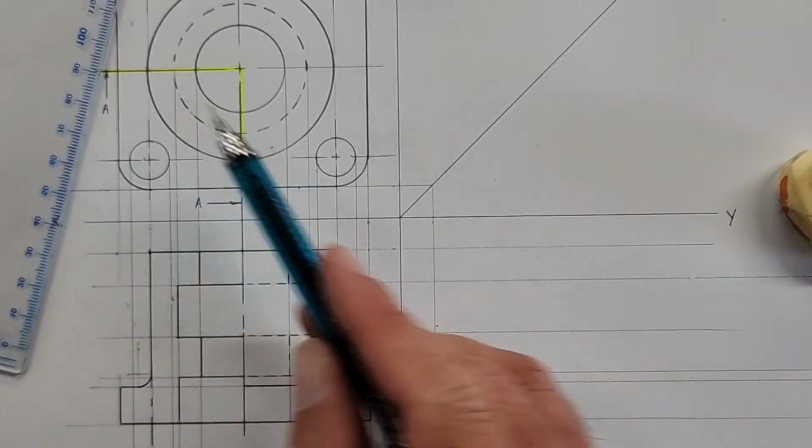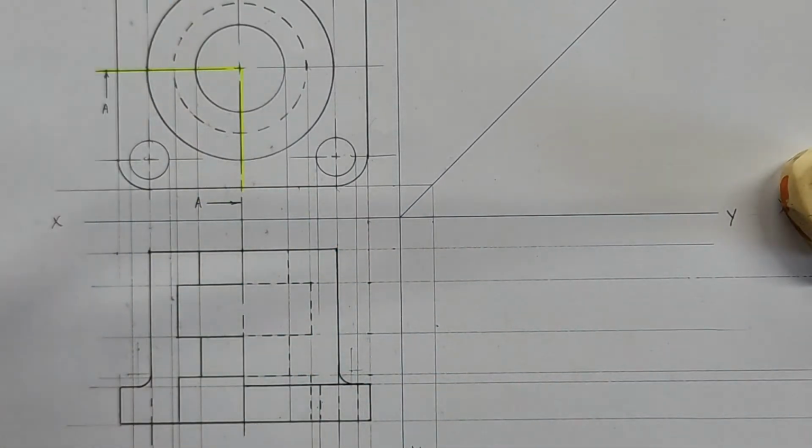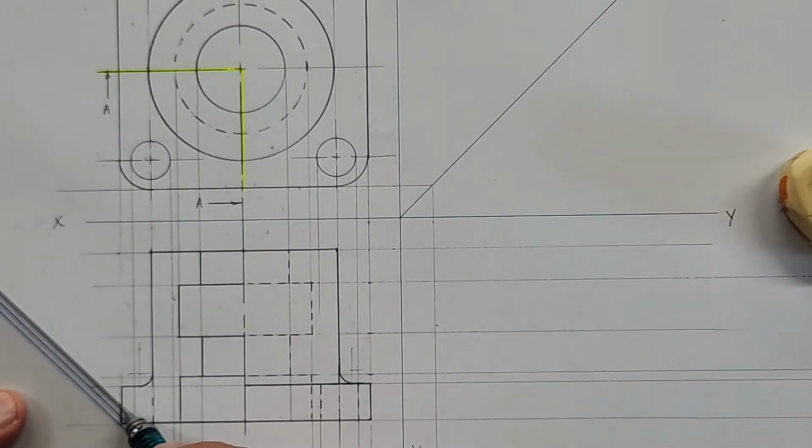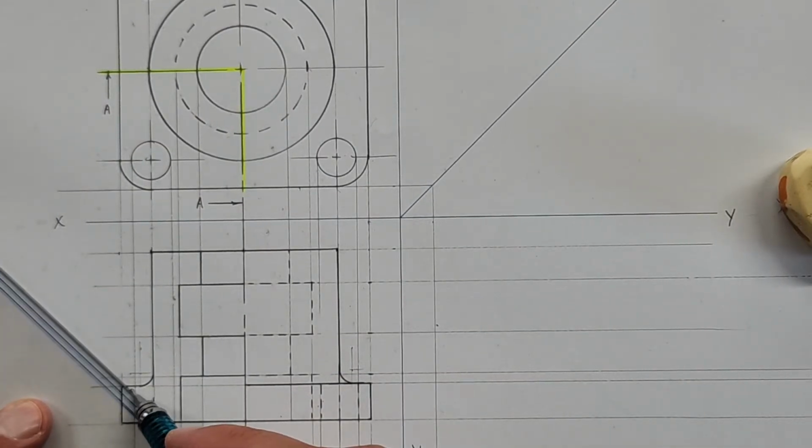On the side that's sectioned, alright, let's do our 45, so evenly spaced here.